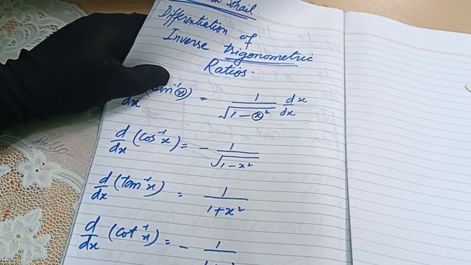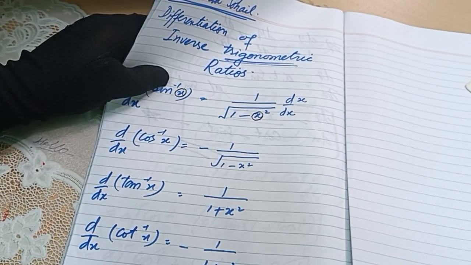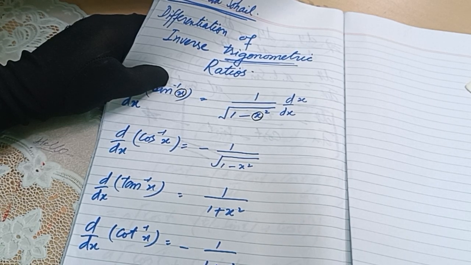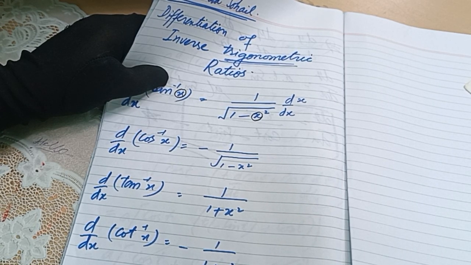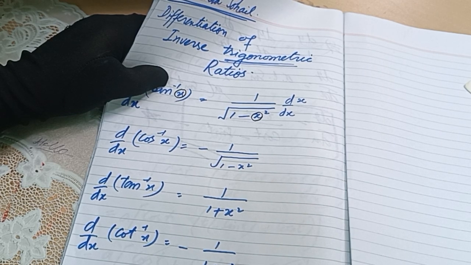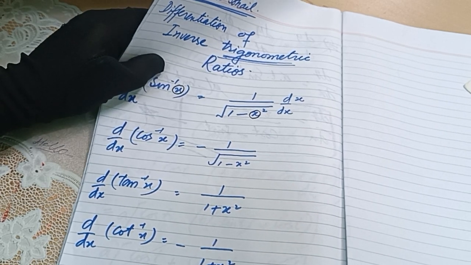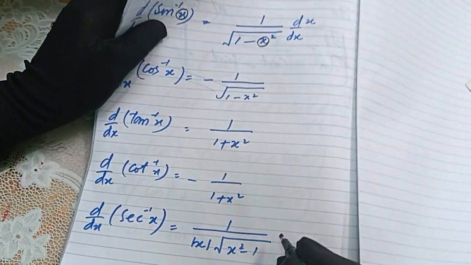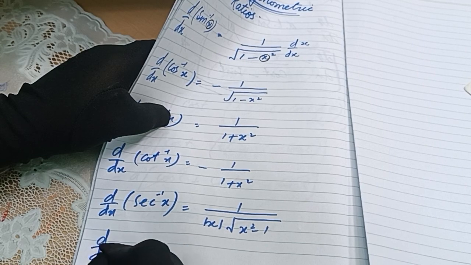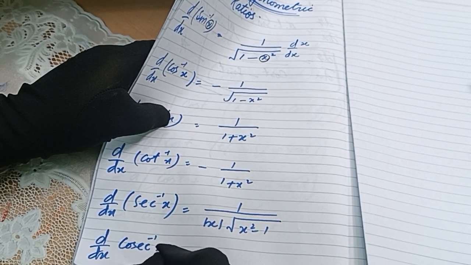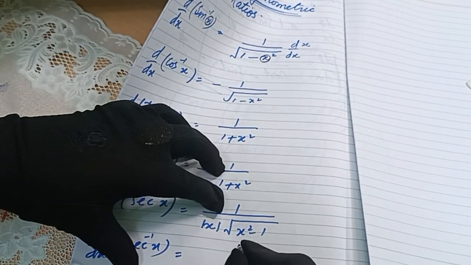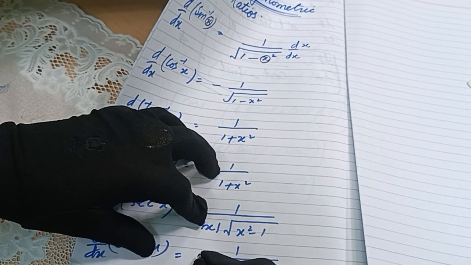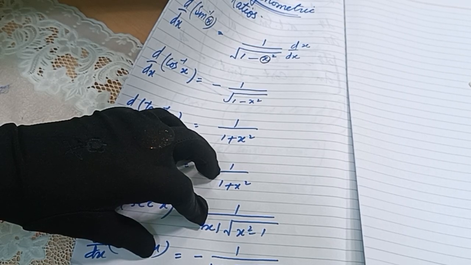Now, the derivative of secant inverse of x is 1 over absolute value of x, meaning you consider only the positive value of x, times square root of x square minus 1. And the derivative of cosecant inverse of x is the same with the minus sign outside.